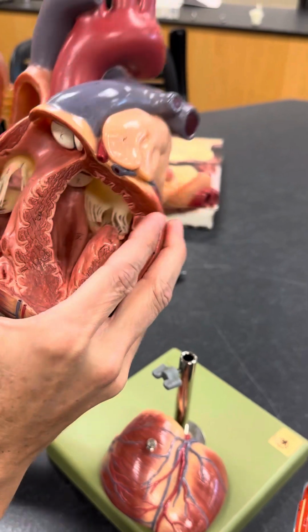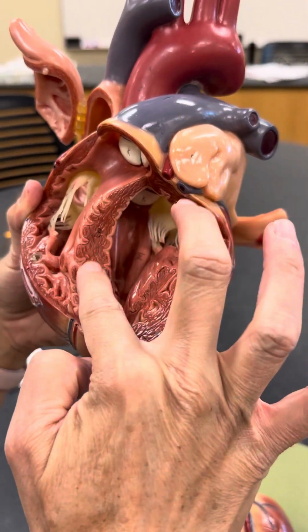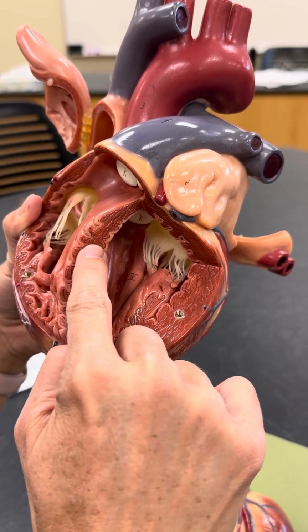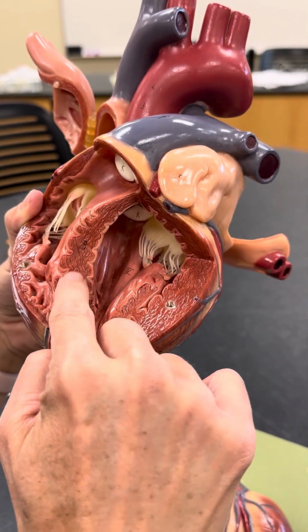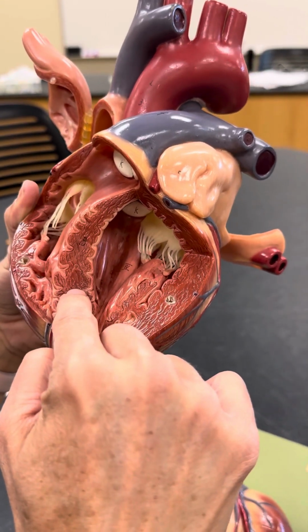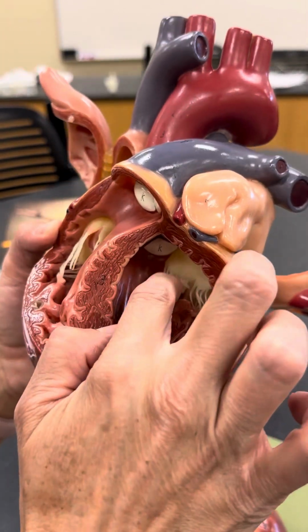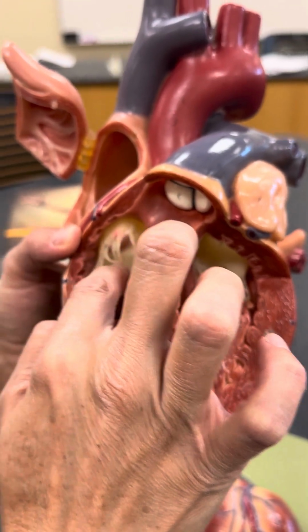We have the interventricular septum, and if you remember, we talked about this also being myocardium. So the structure is interventricular septum. The layer is the myocardium. Then we have chordae tendineae. So each atrioventricular valve has chordae tendineae coming off of the valve.